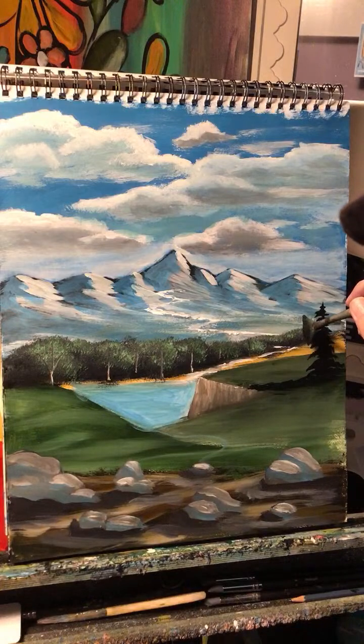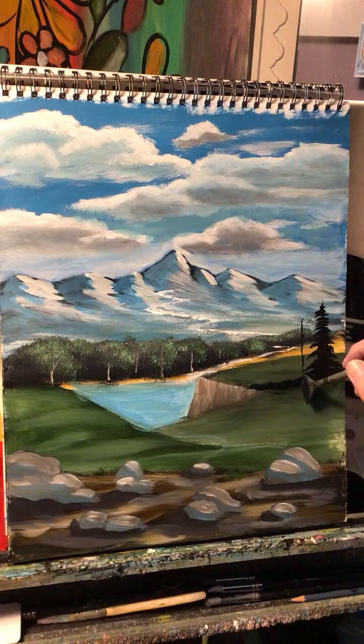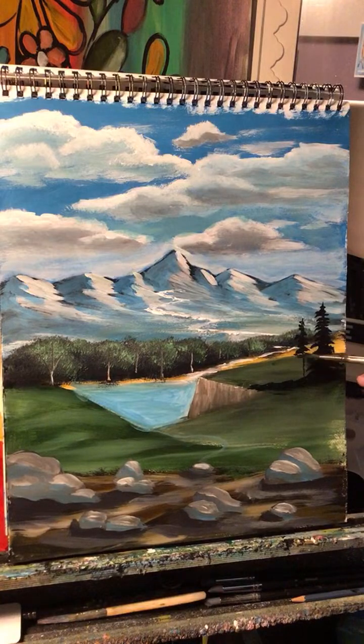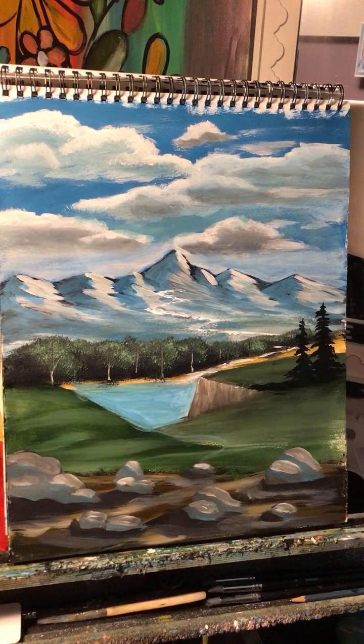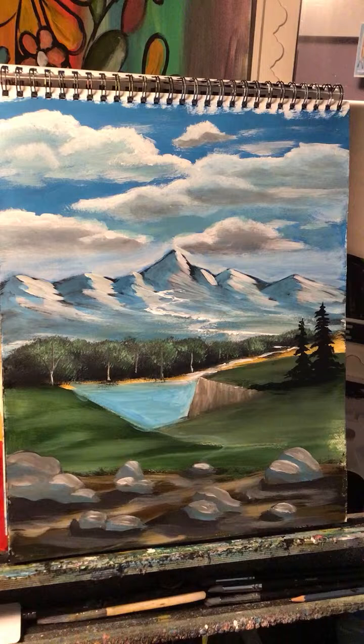Oh well, I'll try and make less leaves on it. There we go. You could still see the yellow through.